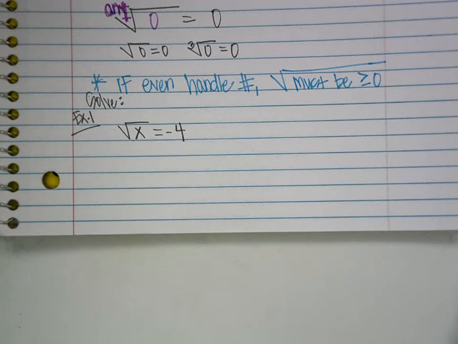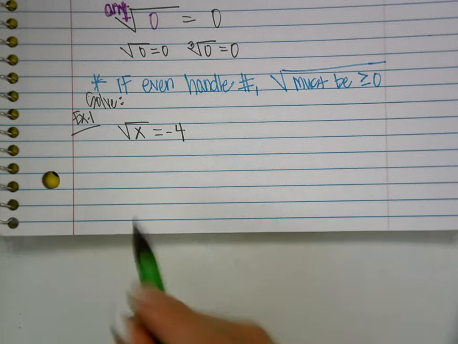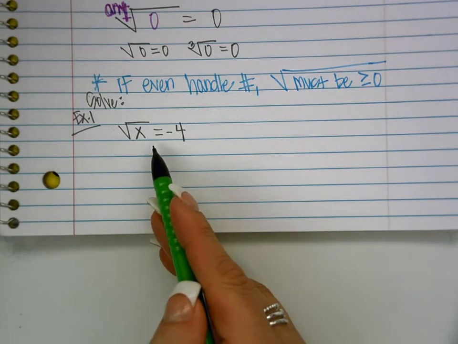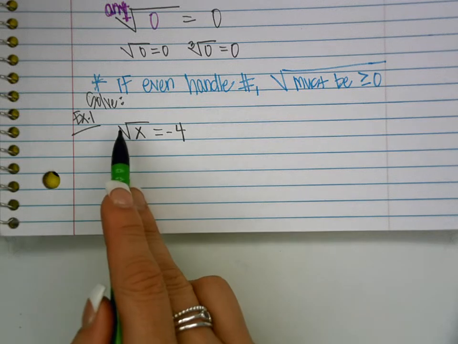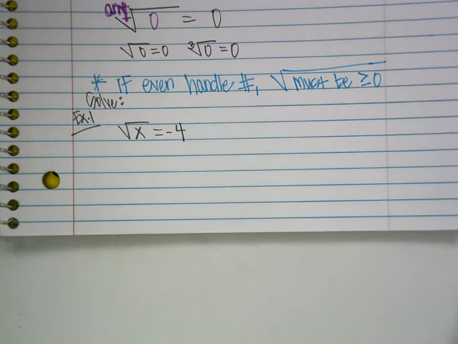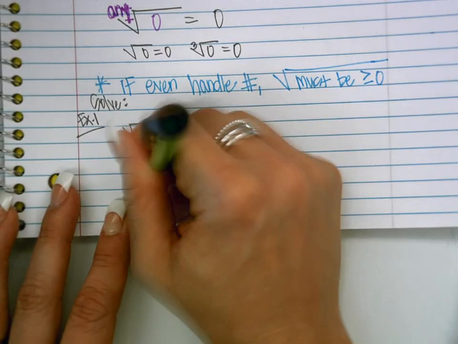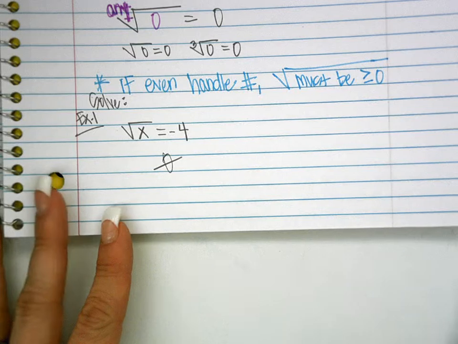Sam? Yes. Okay. Is it possible to put a number underneath a radical, an even-handled radical, and get a negative answer? No. So you have to look at this. This is no solution. It cannot be simplified. Okay? You cannot do that problem.